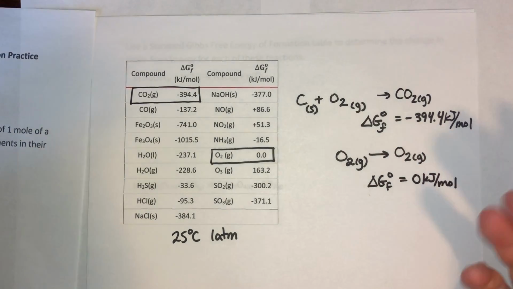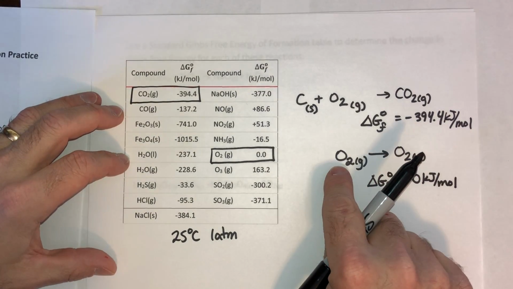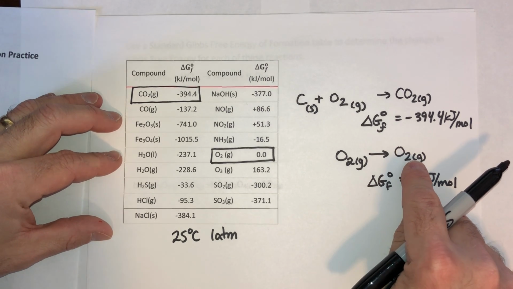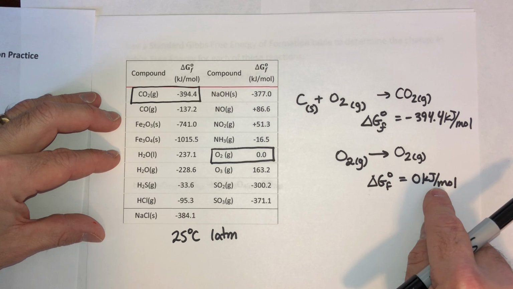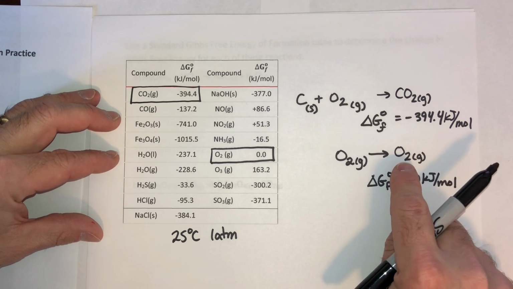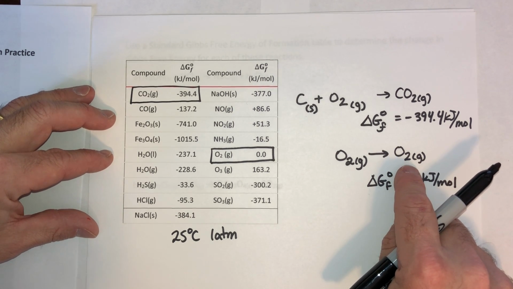Because you really haven't done anything. You've gone from O2 gas to O2 gas. If there is no change, there's no change in the Gibbs free energy. So it's 0. Now this is true for all elements in their standard states.